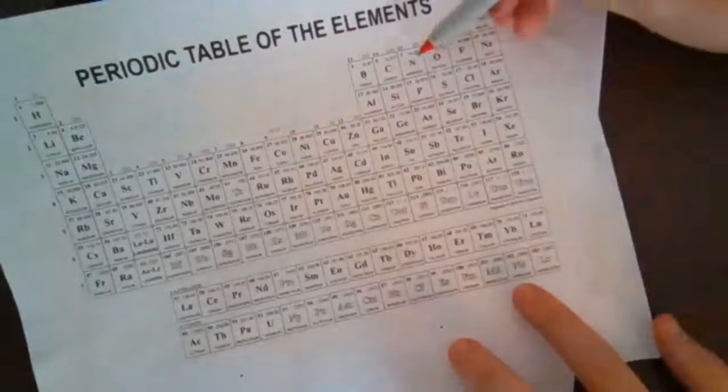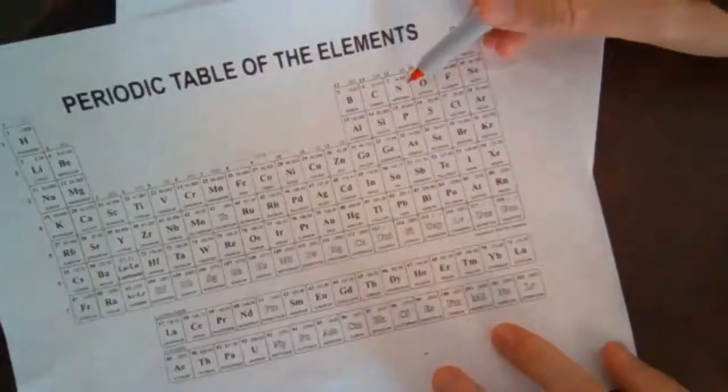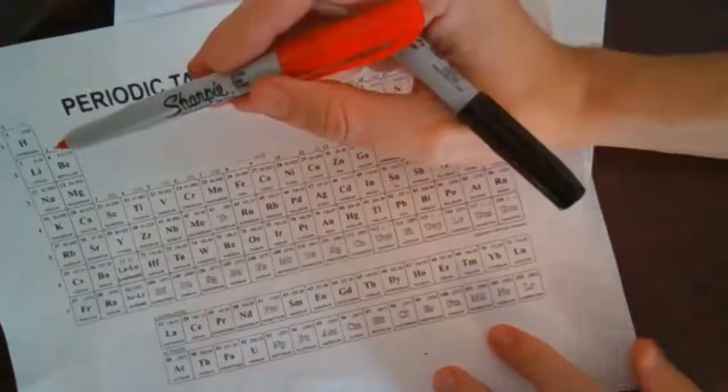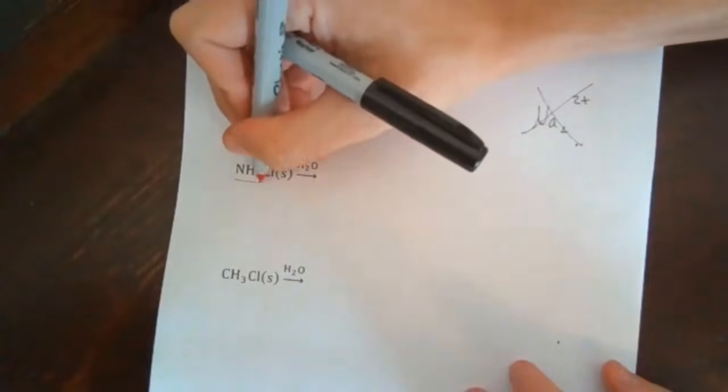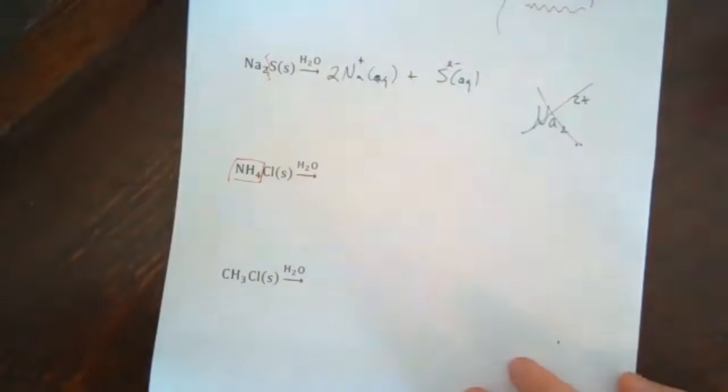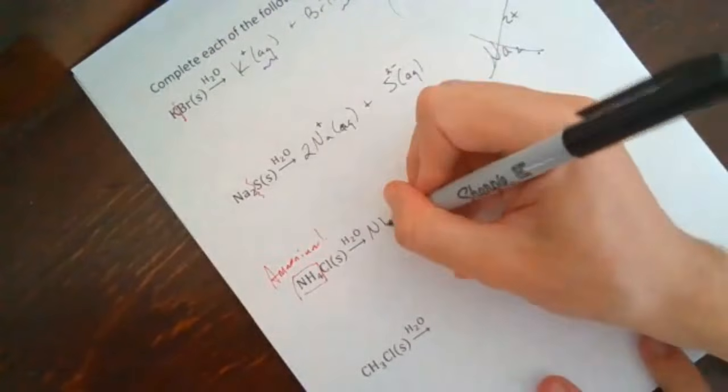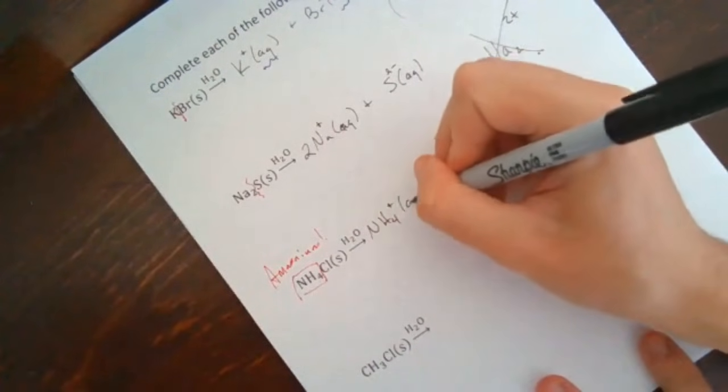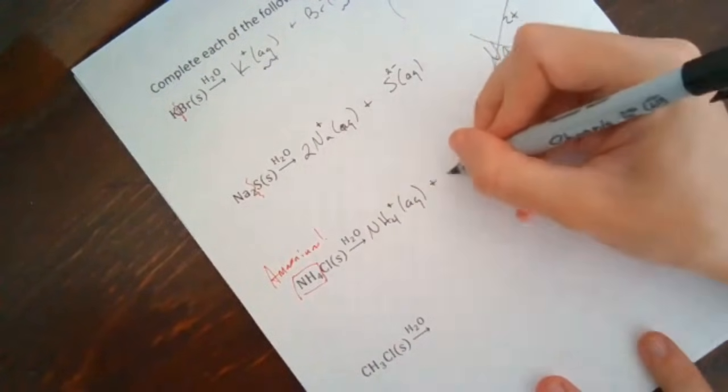NH4Cl. This is a tricky one because N is right here. We think, hey, that's a nonmetal. H is over there, that's a nonmetal too. So we think, hey, this is probably covalent. Chlorine's also a nonmetal. But NH4 is called ammonium. And ammonium is a polyatomic cation.